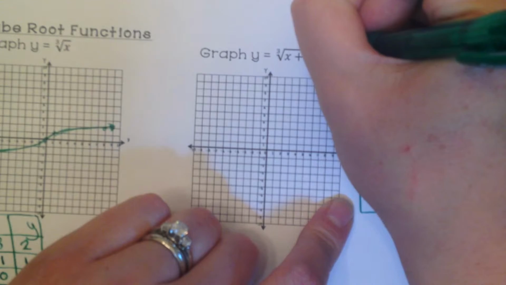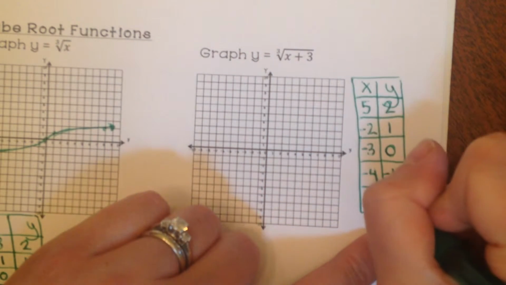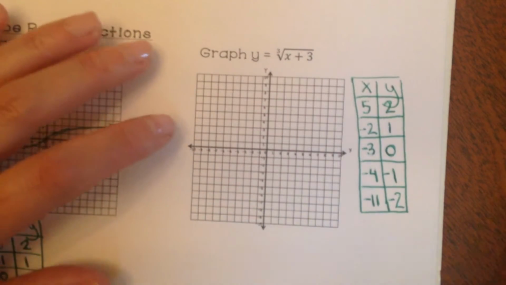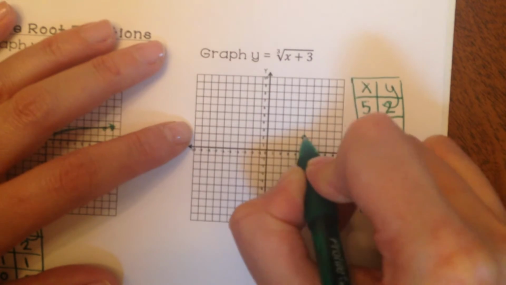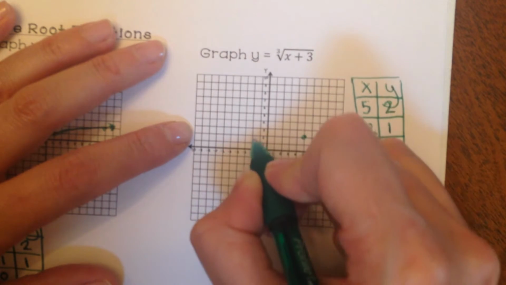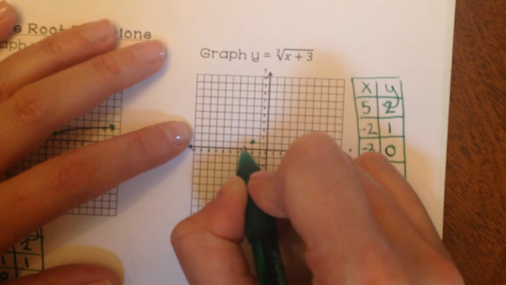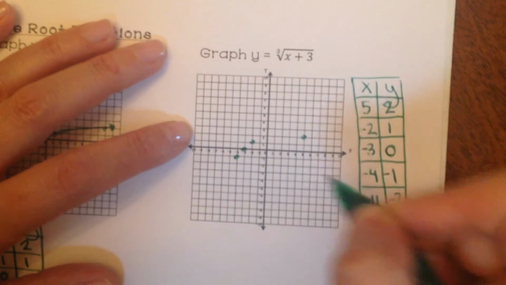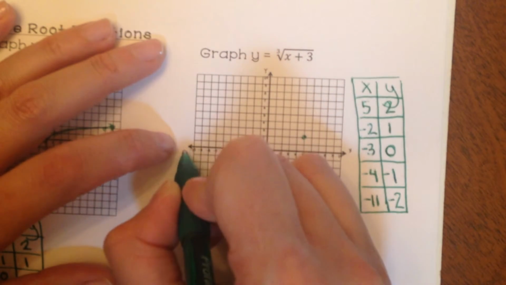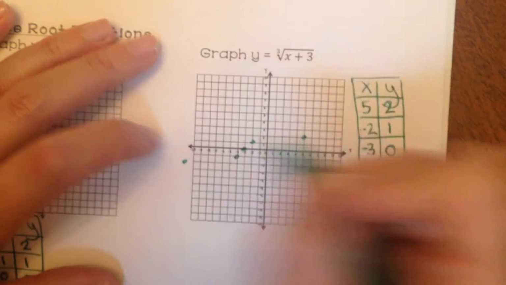Negative 11 plus 3 equals negative 8. Cube root of negative 8 is negative 2. I'm going to graph this. When x is 5, y is 2. When x is negative 2, y is 1. When x is negative 3, y is 0. When x is negative 4, y is negative 1. And when x is negative 11, y is negative 2.